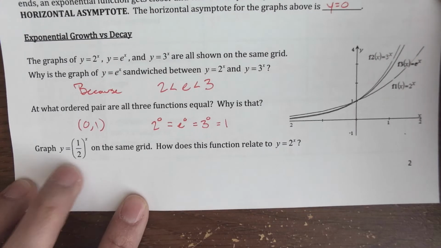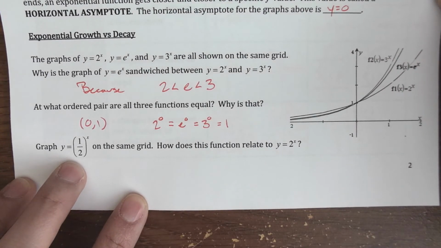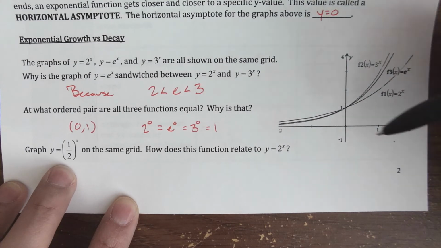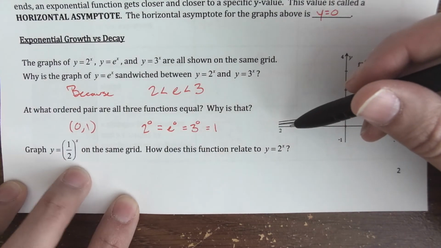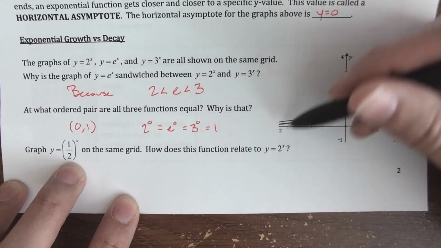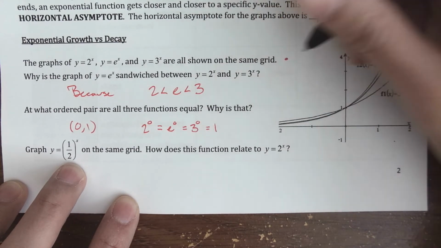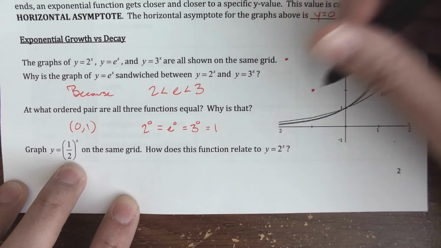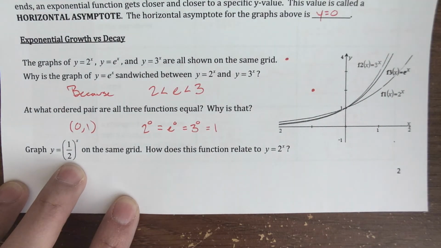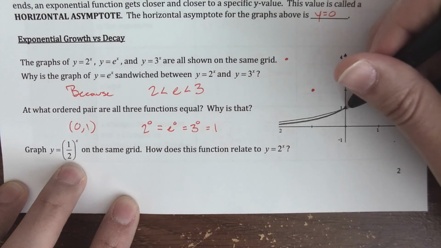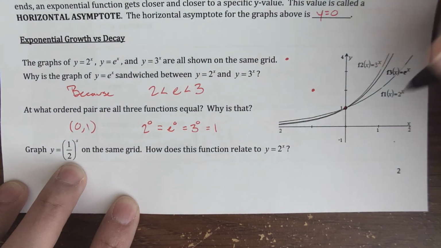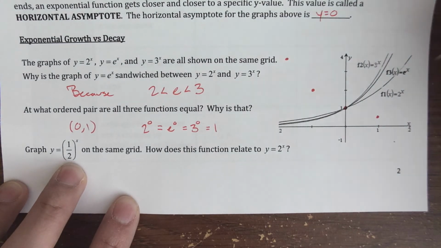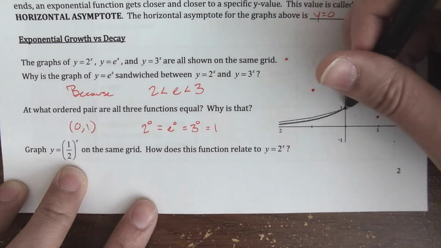Last but not least, let's go ahead and graph y equals (1/2) to the x. We're not going to construct a table of values, but let's start to think about some of those points. Plug in -2, we have (1/2) to the -2, or 2 squared, which is 4. Plug in -1, we have 2 to the 1, or (1/2) to the -1, you could think. Plug in 0, anything raised to the 0 power is 1. Plug in 1, (1/2) to the 1 is just 1/2. Plug in 2, (1/2) squared is 1/4. So we get this shape here.